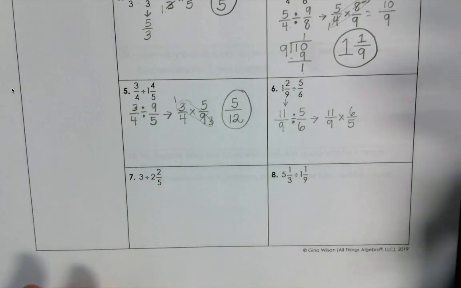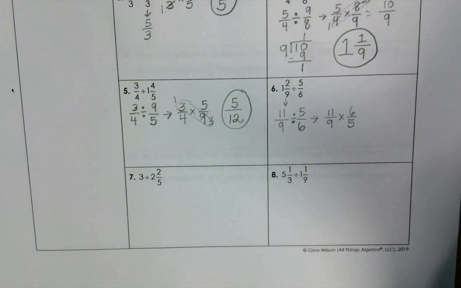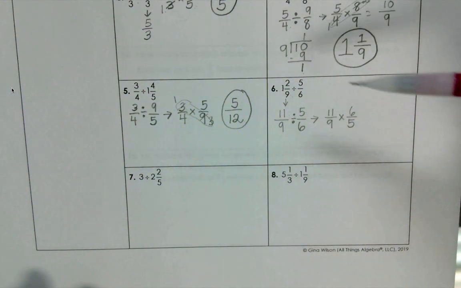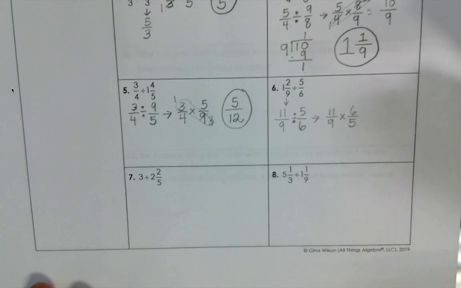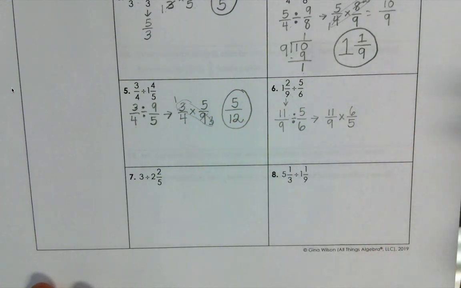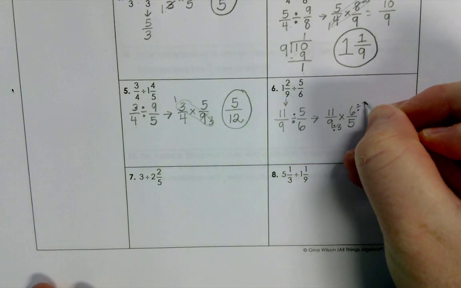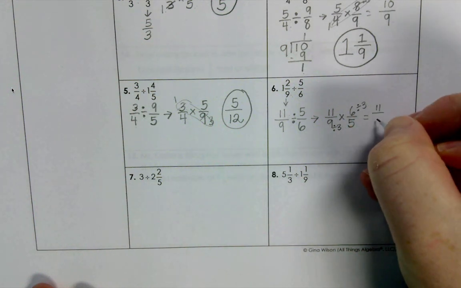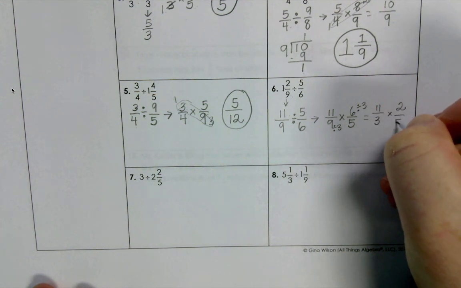Now we can cross simplify. Now I know some people get a little overexcited about this. Remember, examine your digits first, okay? So if I'm looking at 11 and 5, if I'm looking at my factor chart that I gave you, I know that 11 is prime and 5 is prime, so the greatest common factor is 1, so you don't need to simplify. You can't. But 9 and 6, the greatest common factor is 3. So if I divide both of these by 3, I get this. 9 divided by 3 is 3, 6 divided by 3 is 2, and then 11 over 3 times 2 over 5.